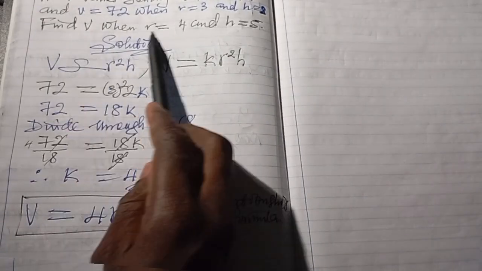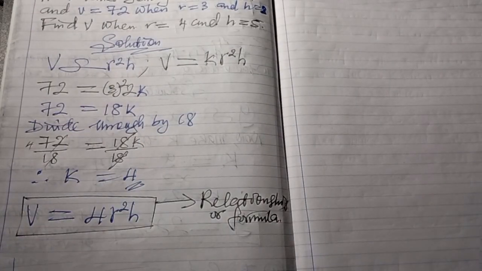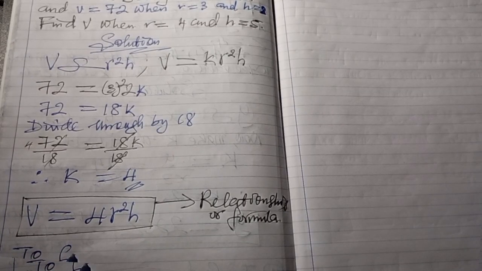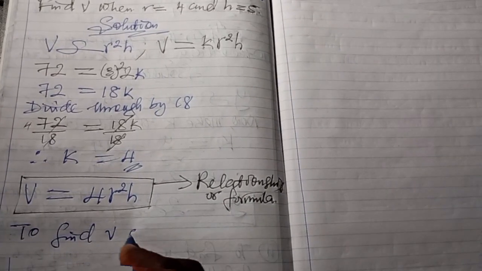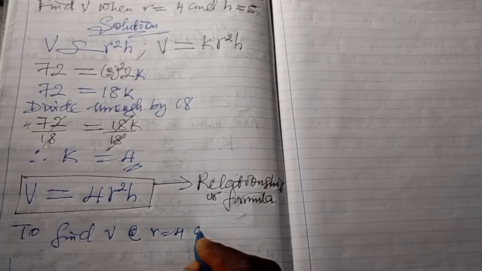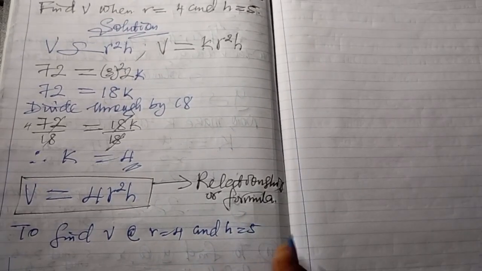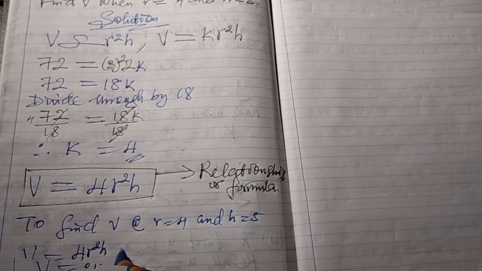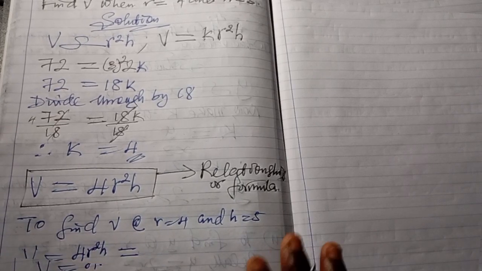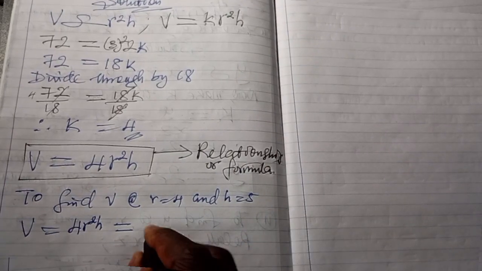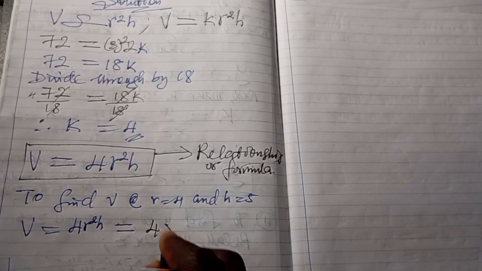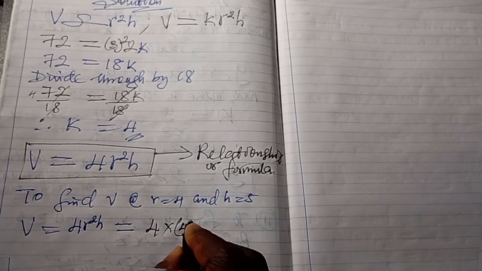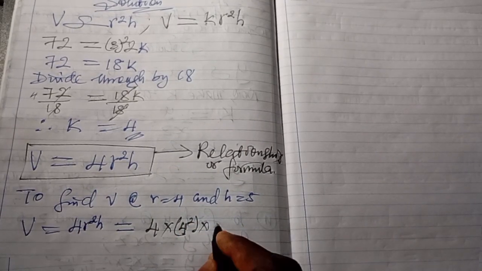Now let's find v when r is 4 and h is 5. So to find v at r equals 4 and h equals 5, we have v is equal to 4 r raised to power 2 h, which will give us 4 multiplied by r here is 4 also, 4 raised to power 2 multiplied by h is 5.